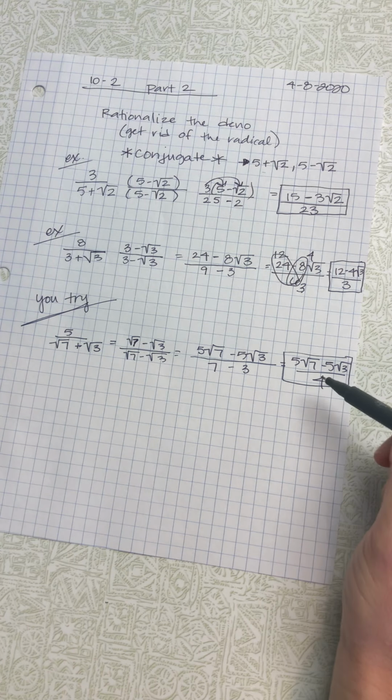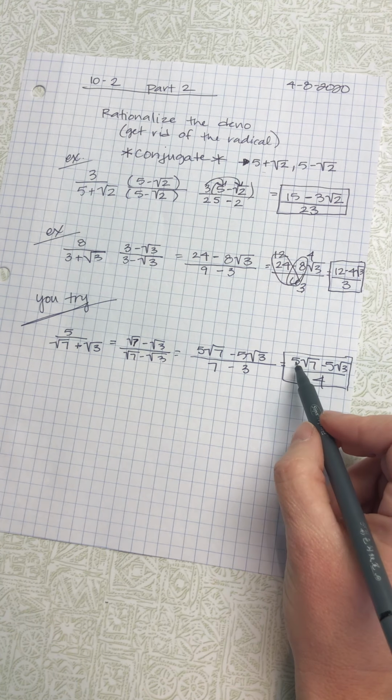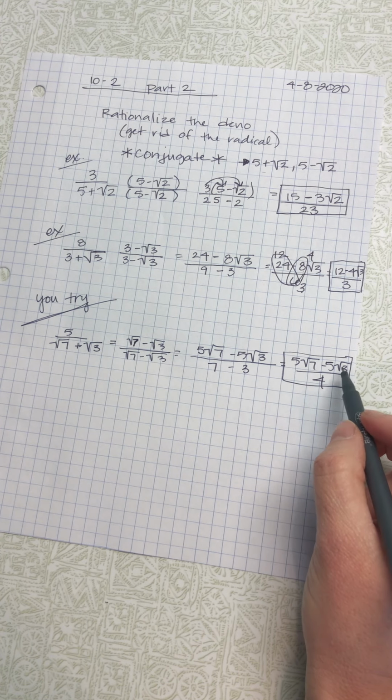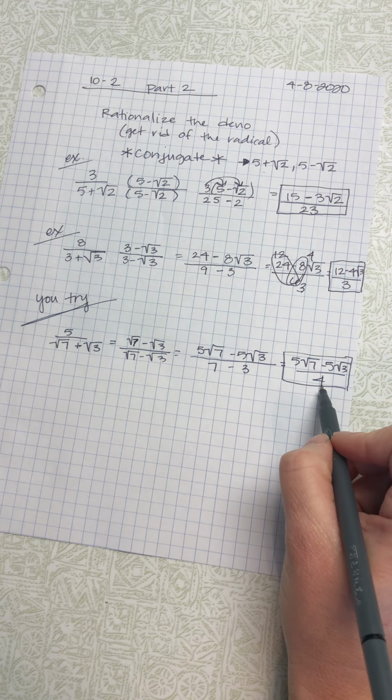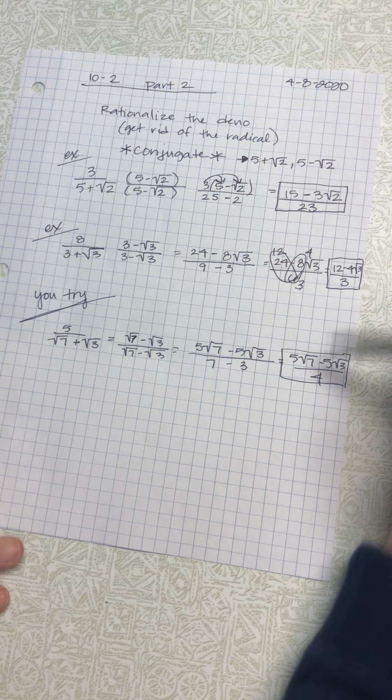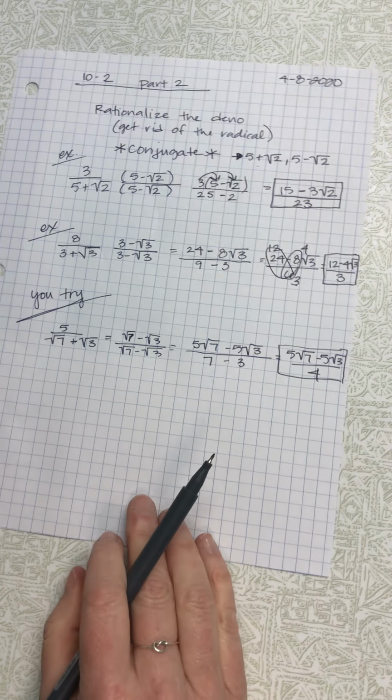For this one, you should end up with 5 square root 7 minus 5 square root 3 over a denominator of 4. If you need to retry it or take a look at the examples, you should.